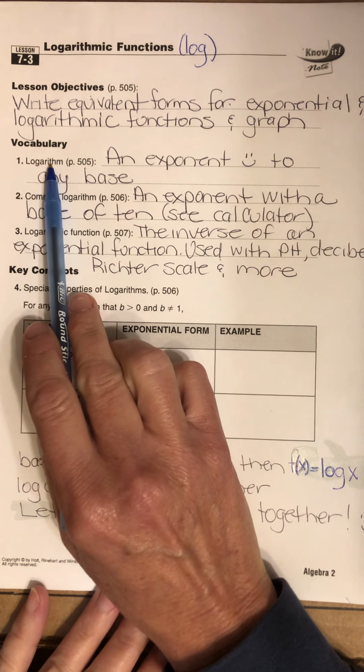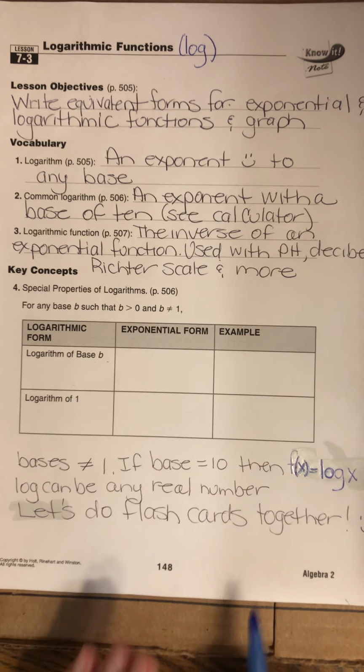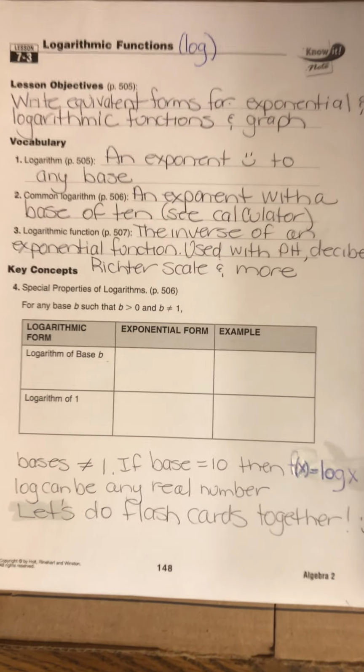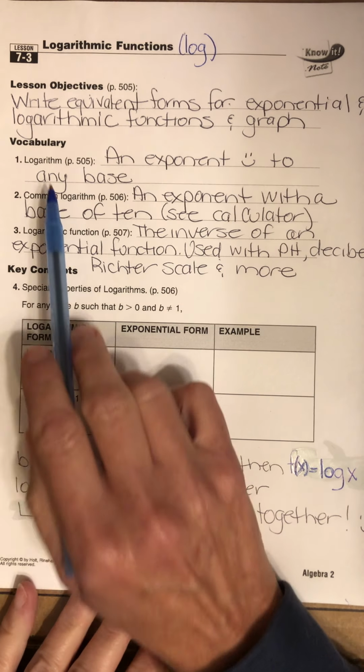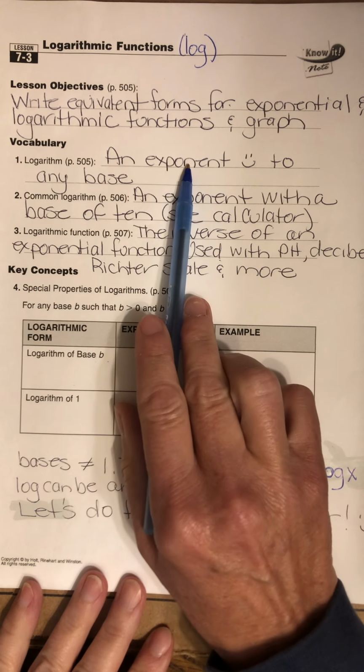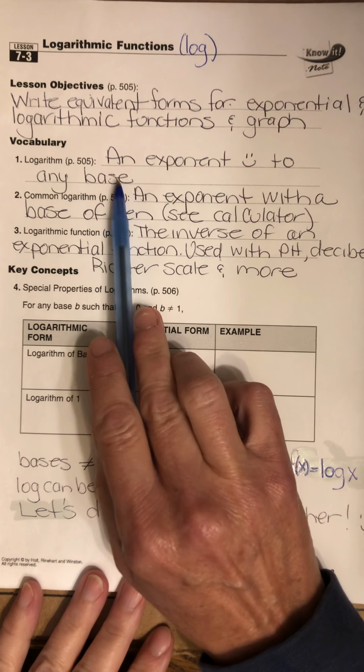A logarithm is just an exponent. That's all it is. It is another name for an exponent. Just like we have a lot of names for dogs, right? We call them dogs. We call them hounds. We call them pooches. We call them puppies. And so a logarithm is simply an exponent. And it's an exponent to any base.